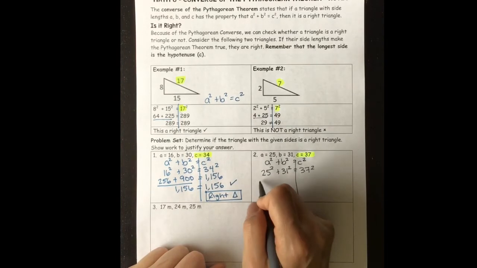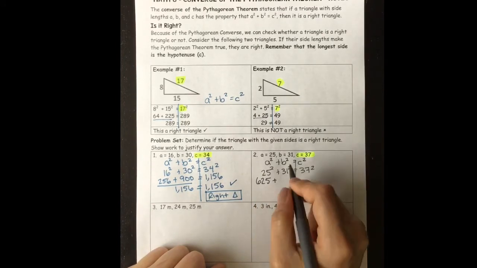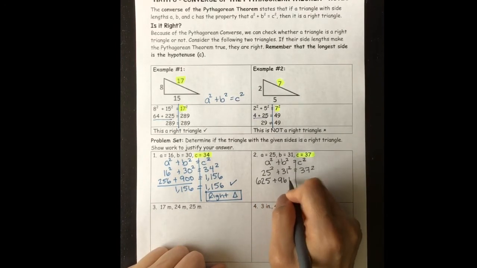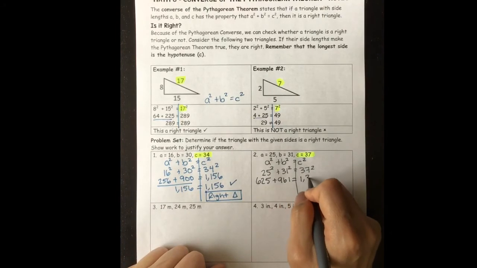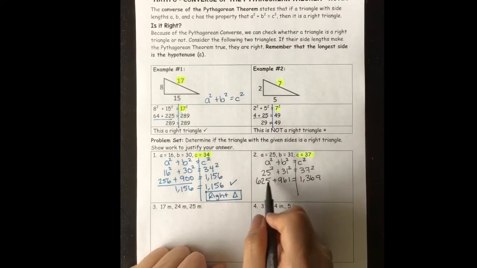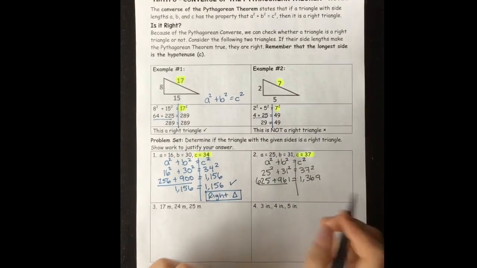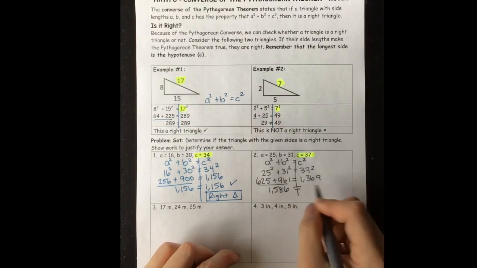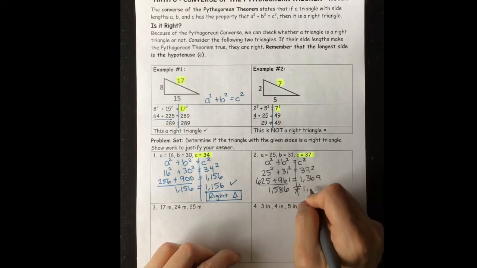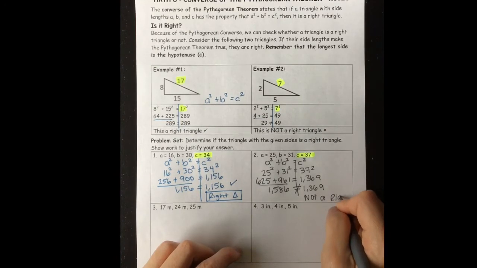So 25 squared is 625, 31 squared is 961, and 37 squared is 1,369. If I add the two numbers together on the left, I get 1,586. That does not equal 1,369, so this is not a right triangle.